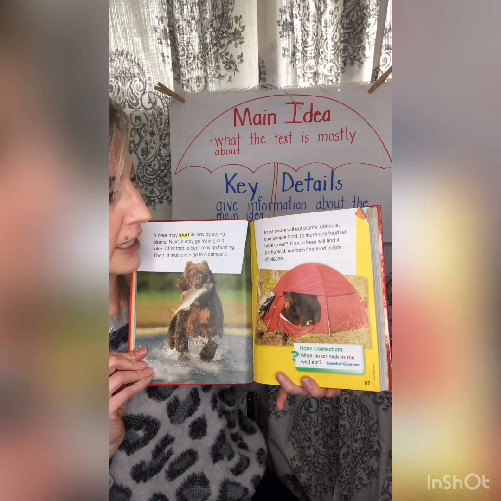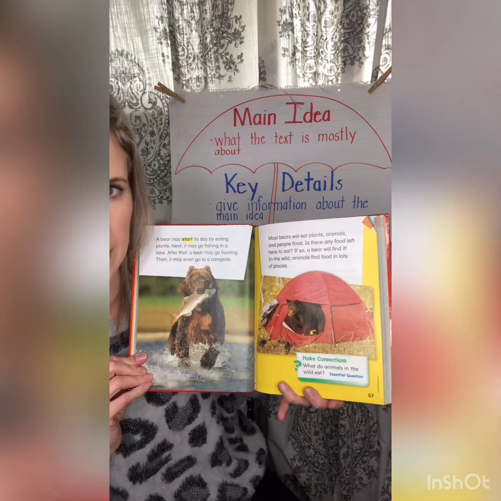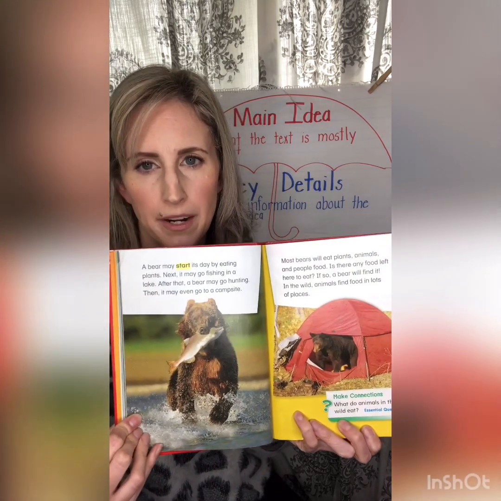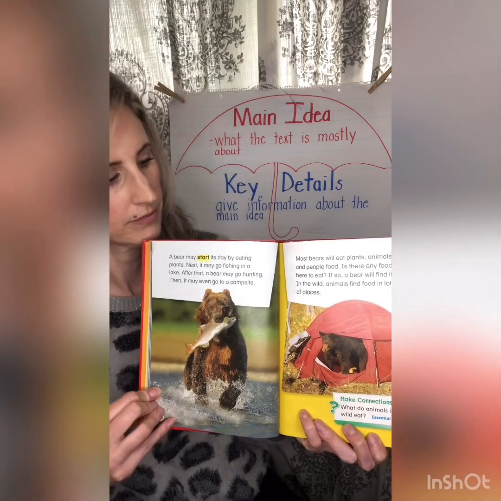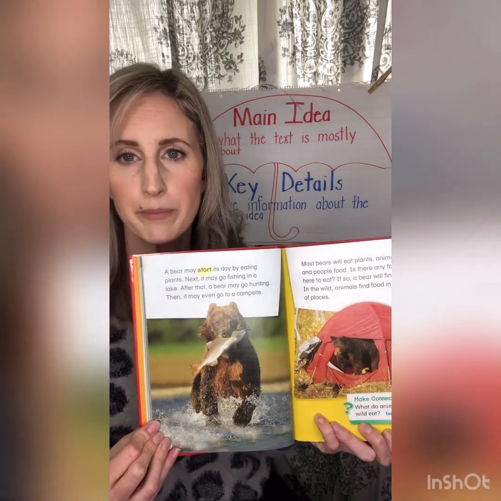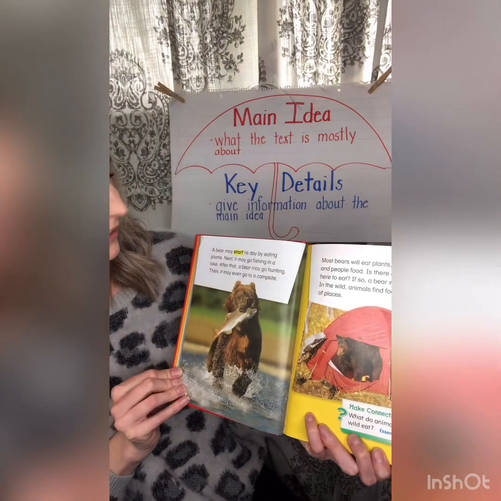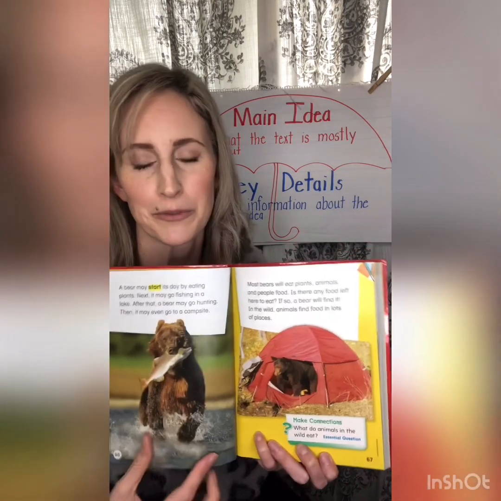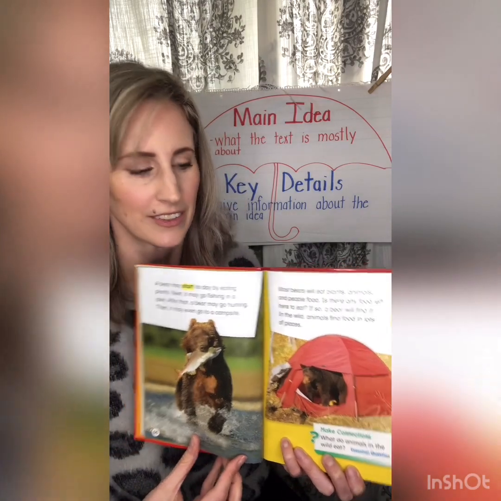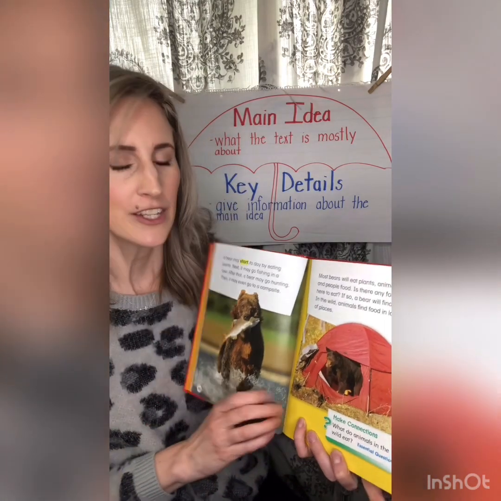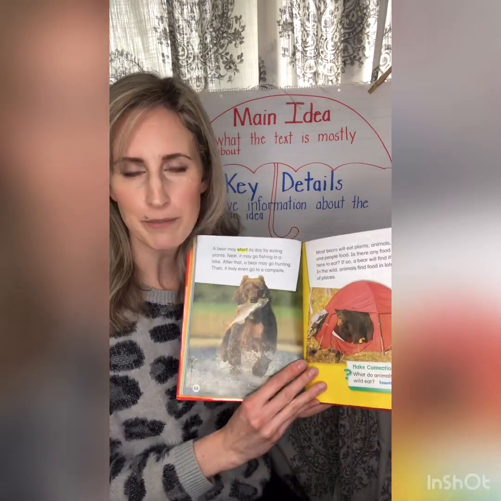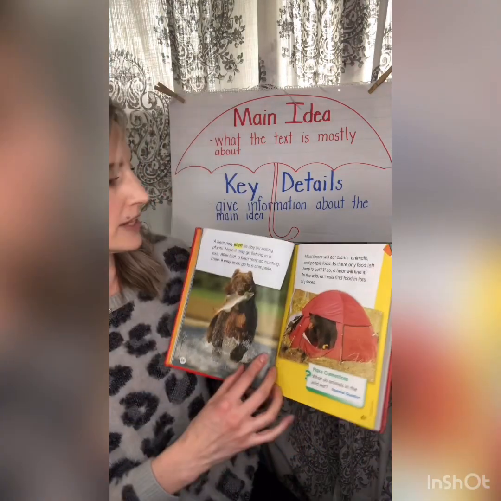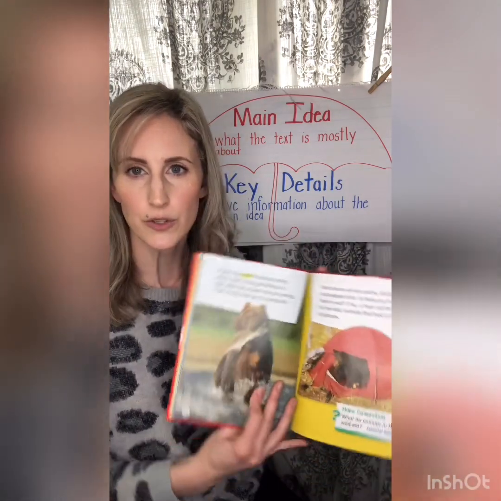In the wild, animals find food in lots of places. So summarize what you just learned about a bear. I learned that a bear can eat fish and can eat plants and sometimes people food. Good job summarizing, boys and girls. So I hope you were focusing on that main idea and what this text is mostly about. So let's go ahead and take a closer look at that.